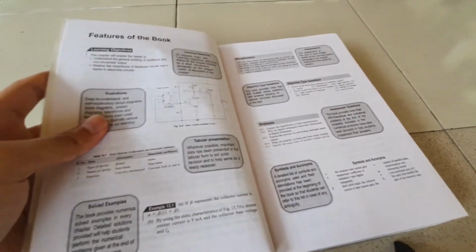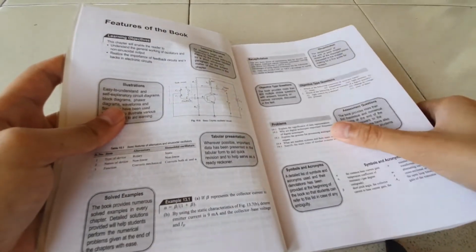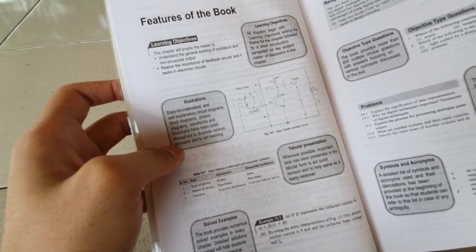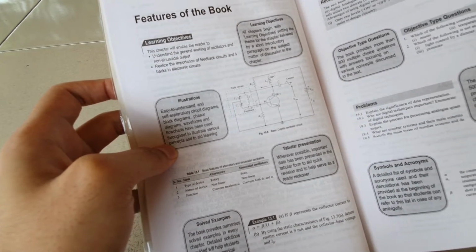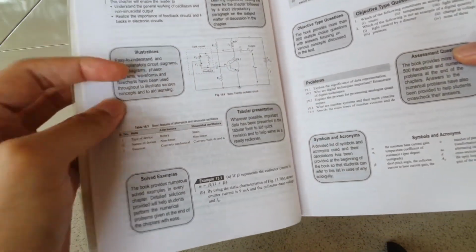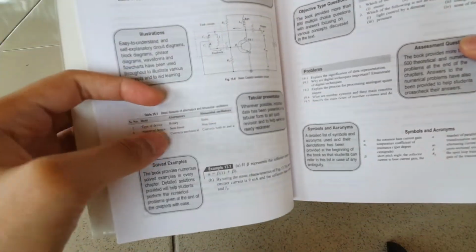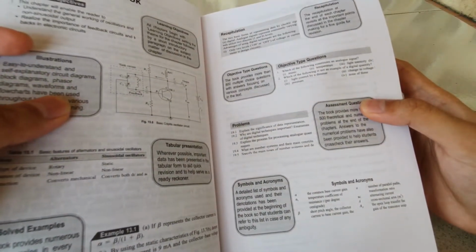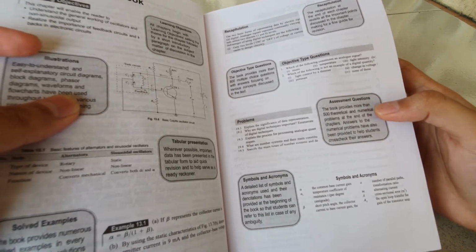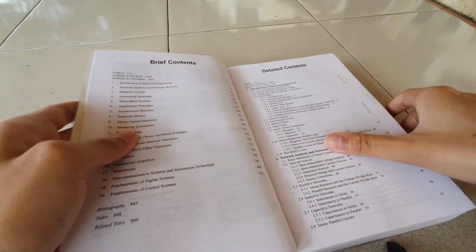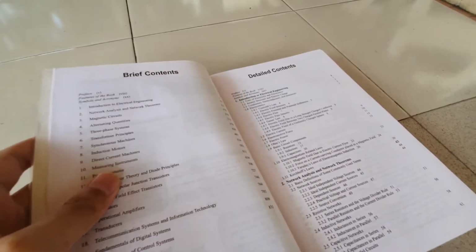Then the features of the book. You can see this chapter will enable the reader to understand the working of the oscillator and much more. Easy to understand. Then we got the illustrations, tabular presentation, solved examples, and some theory questions here. Subjective, objective type, and assessment questions, then we got symbols and acronyms as well.